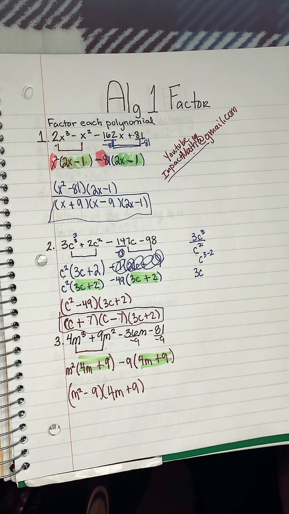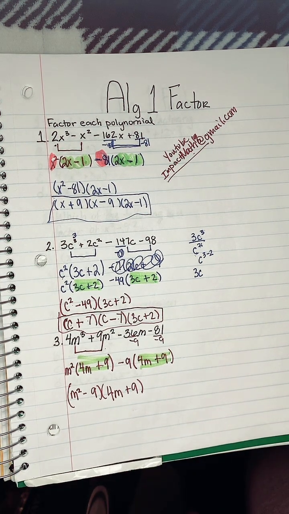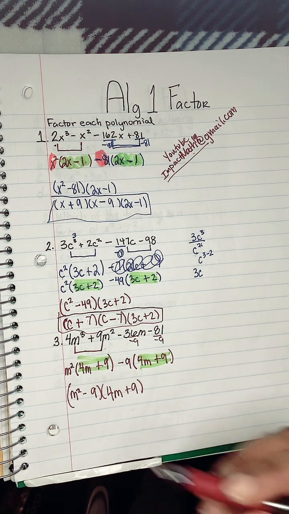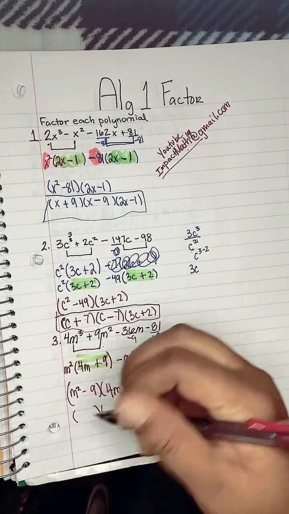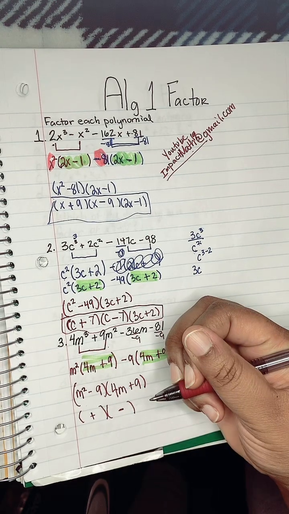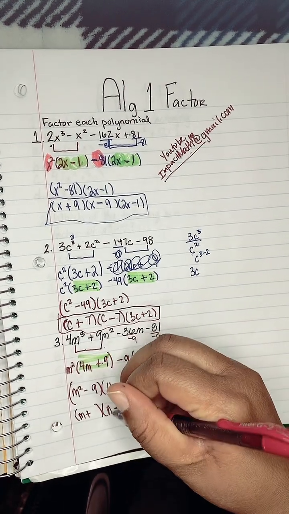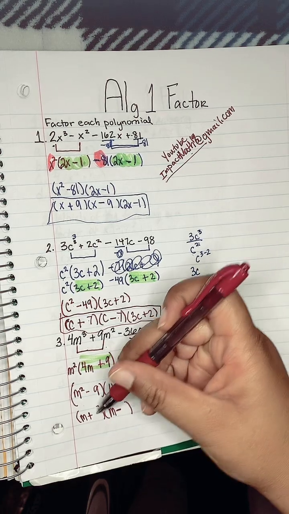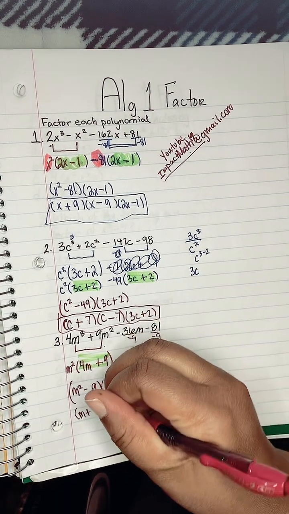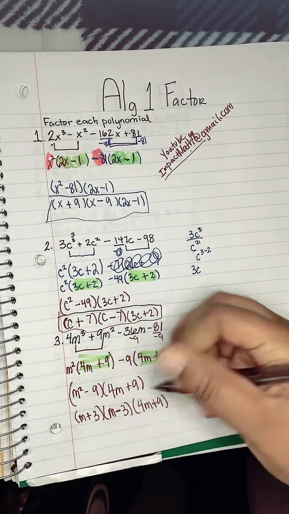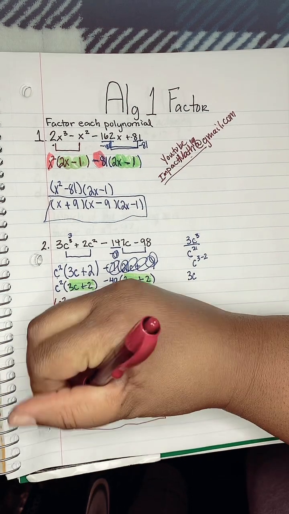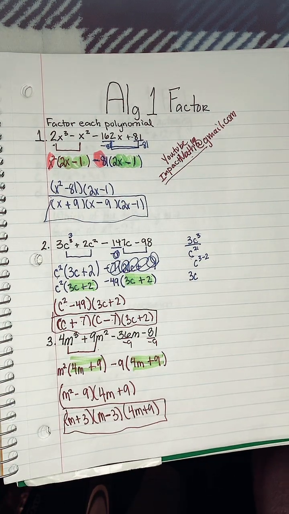Okay. All right, we have another, I hope you're seeing it, difference of squares. Okay, m squared minus 9. So whenever you have a difference of squares, remember that's a plus and a minus. And that's going to be m. And then what times itself gives you 9? Well, 3 times 3. And then we're going to drop down our 4m plus 9. And this right here is our beautiful math.